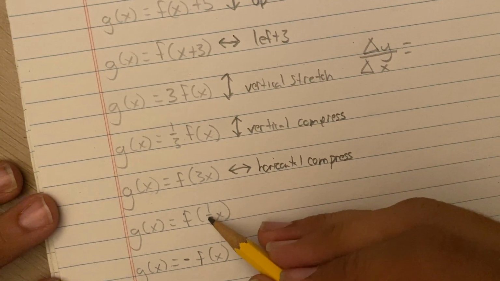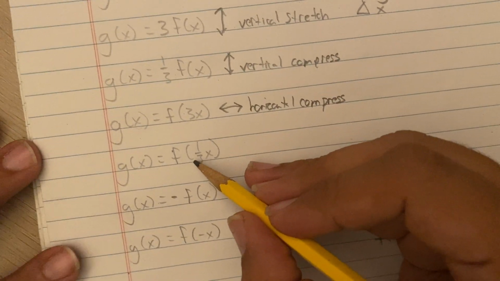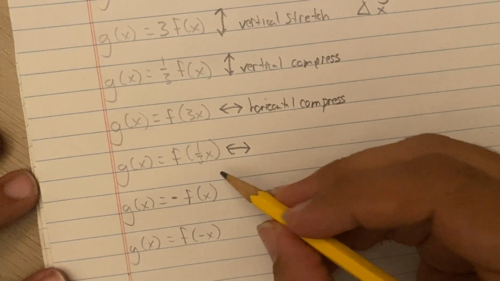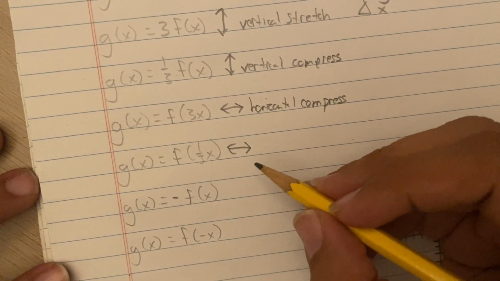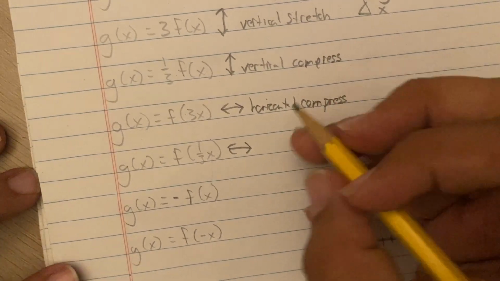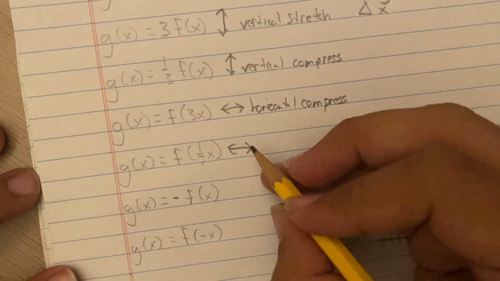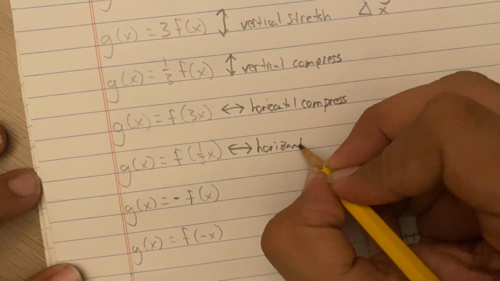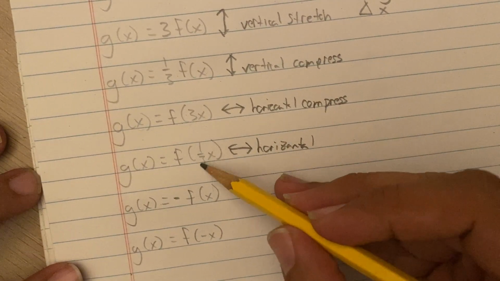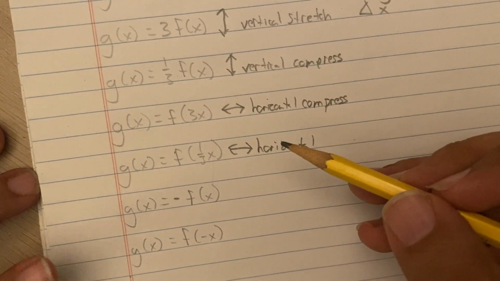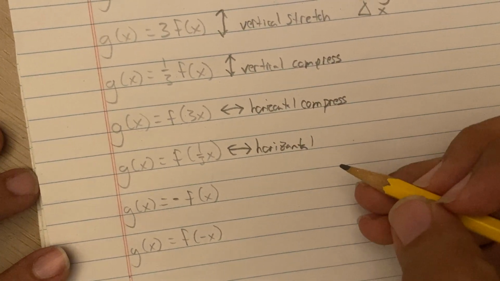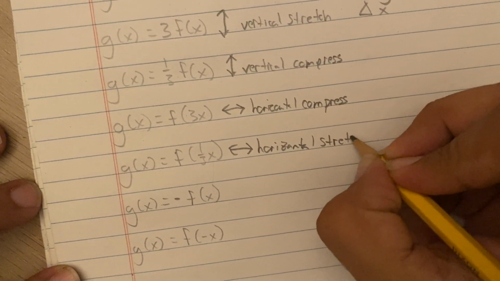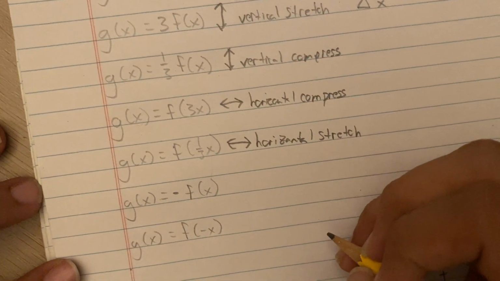Here it's inside, so I know that it's controlling, again, the horizontal. It's not adding or subtracting, so it's not just moving it left or right. It's going to be actually doing a stretch or compress because it's multiplying. So I'm going to write horizontal. Now, 1/3 makes you think it's going to be a compress because it's smaller, but in reality, this is going to be stretching it because inside the parentheses is always the opposite of what you think.